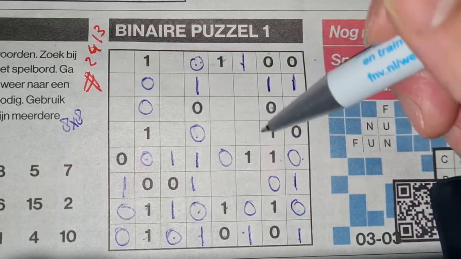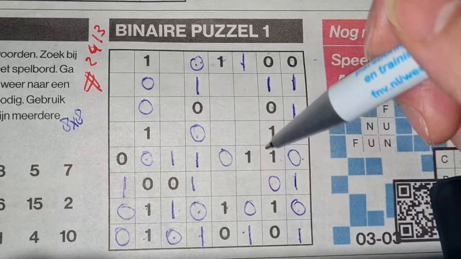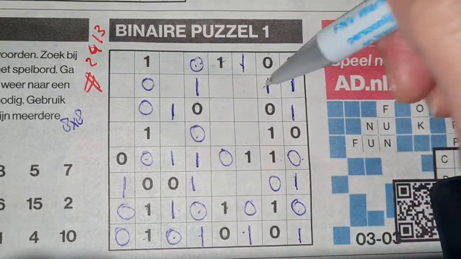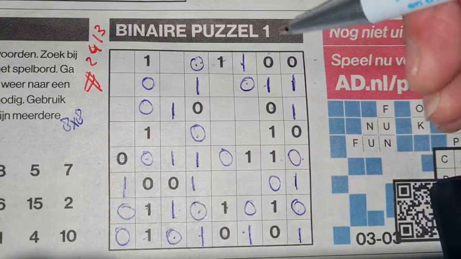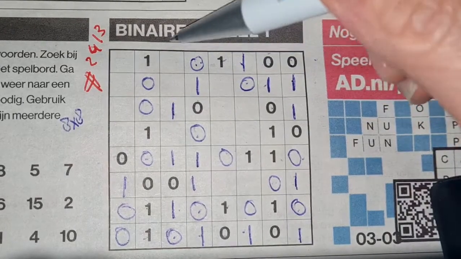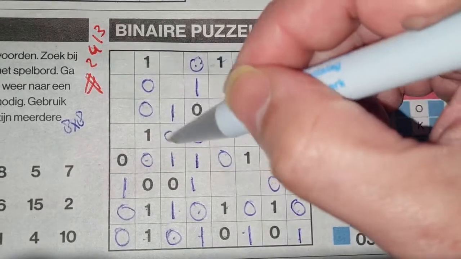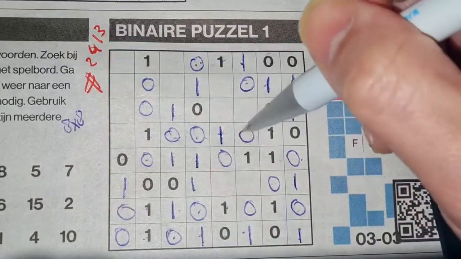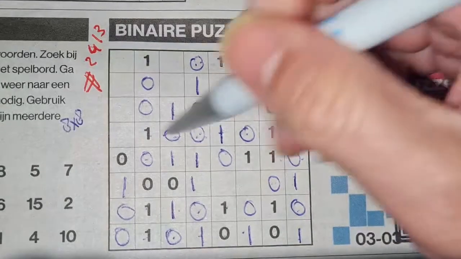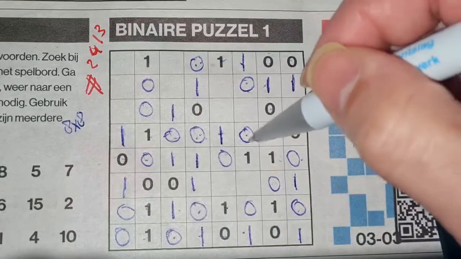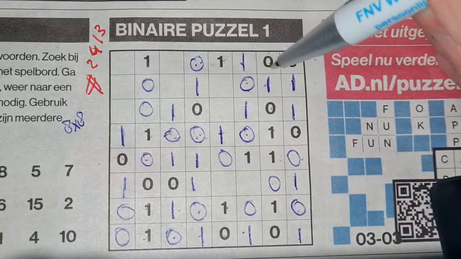And then between two O's comes a 1. Double one, here no, there no. Between two ones comes an O. Double O, here one, there one. Between two ones comes an O. We have here 4 O's, so the rest are ones. Alright. Between two O's comes a 1.